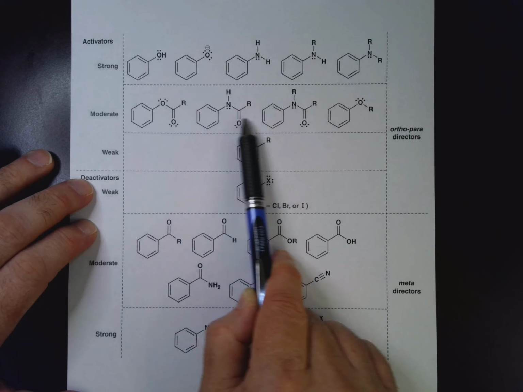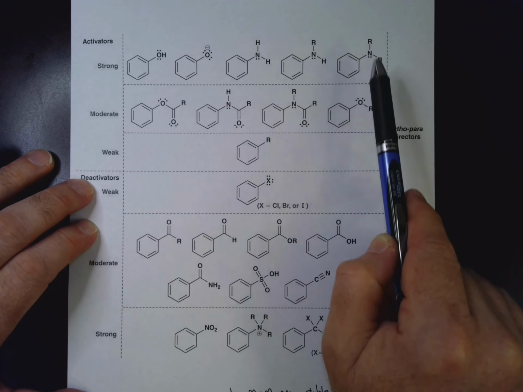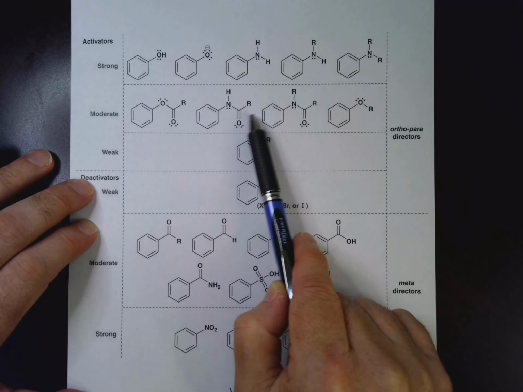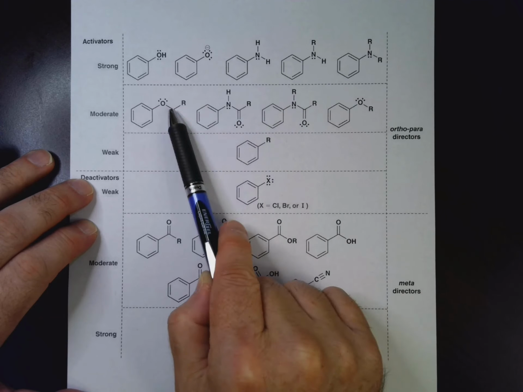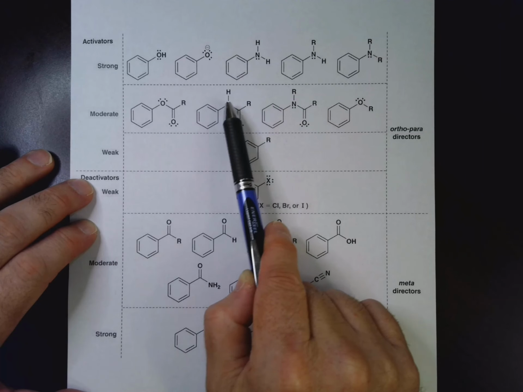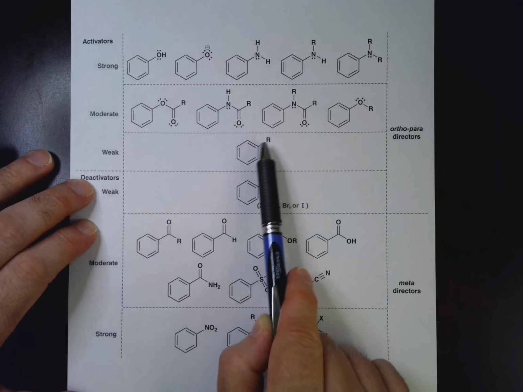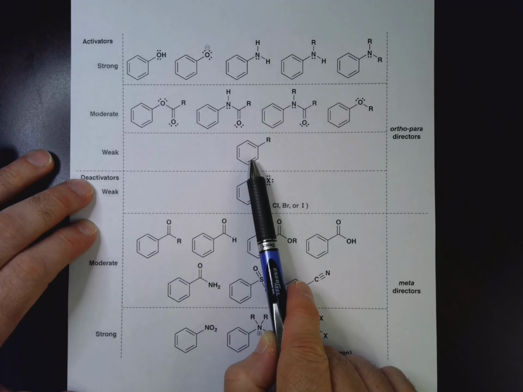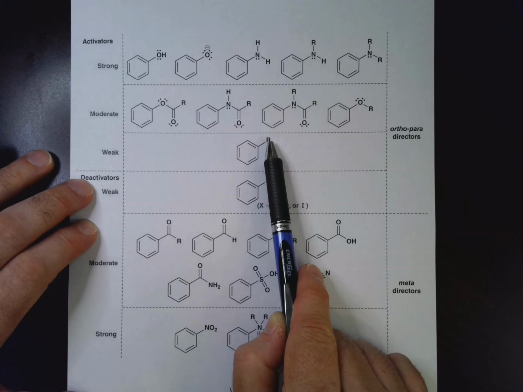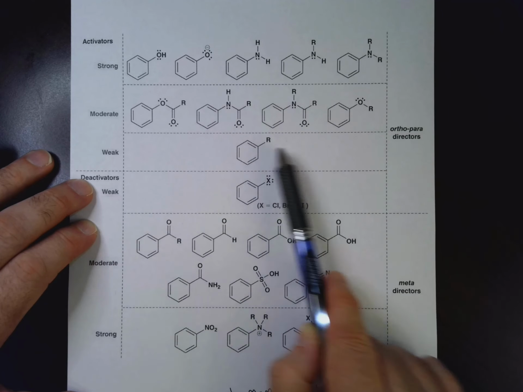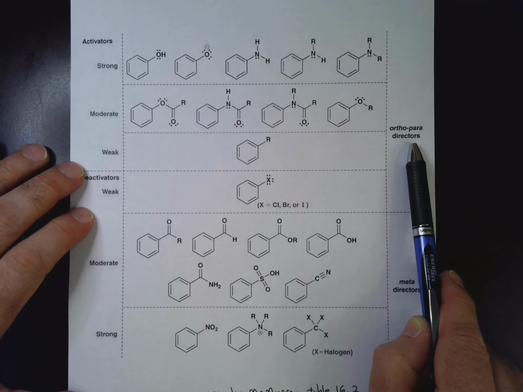Then we have moderate activators, things where we have a methoxy group, an amide or an ester attached via the amide nitrogen or the ester oxygen. That's very important. And then lastly, we have weak activators, which are just alkyl groups. And these, of course, are all ortho-para directors.